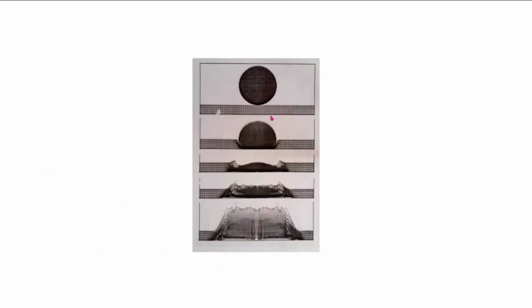So this is a simulation of a droplet impact on a shallow pool of water. You can see how this droplet collapses, and when the fluid is ejected from the layer of fluid that was under the droplet. This may not be impressive to you, but this was done in the mid-50s, so it was 60 years ago, using computers of that time.